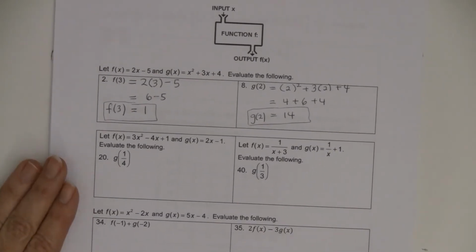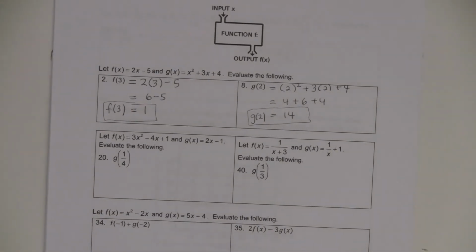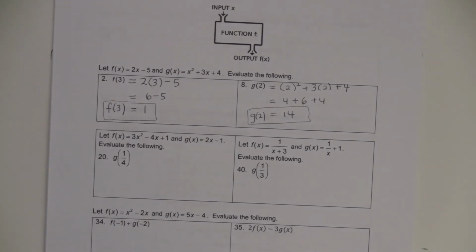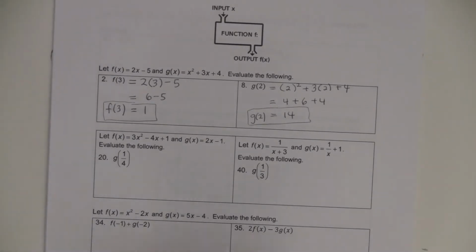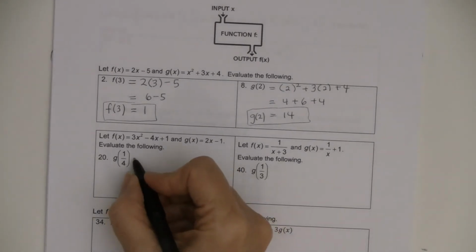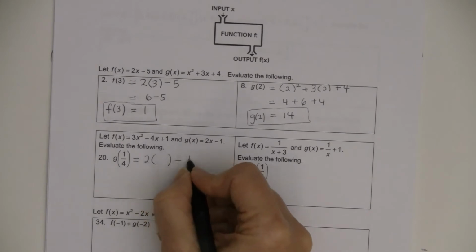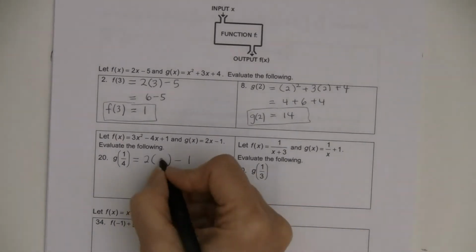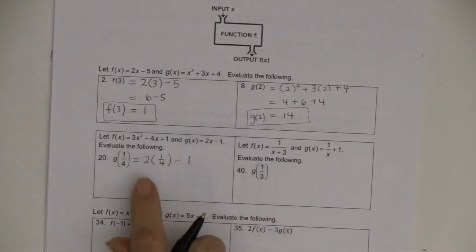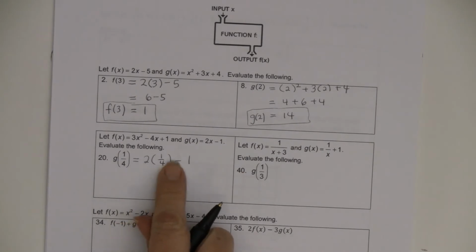This is number 20 in your textbook, and the difference on it, I guess, is that there's a fraction, but same idea. So two functions to consider, so I'll pick up the g one. That's 2 times my parentheses minus 1. And what am I going to put in there? The 1/4. And then I'm going to do the arithmetic. 2 times 1/4 minus 1.